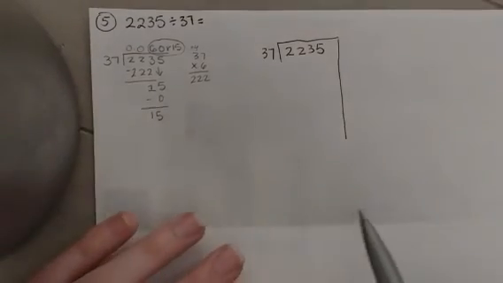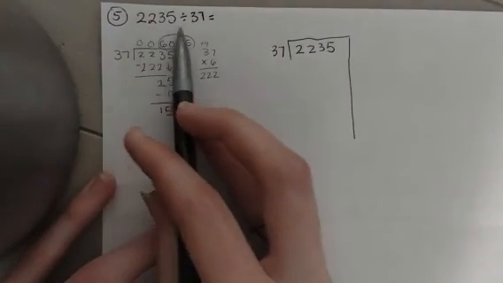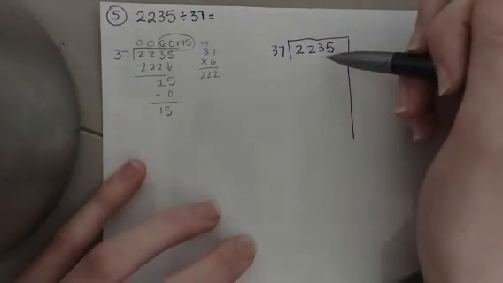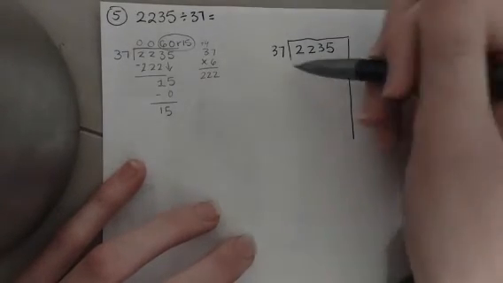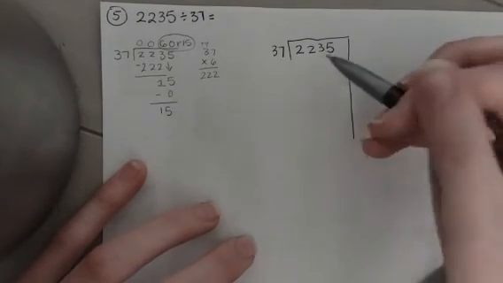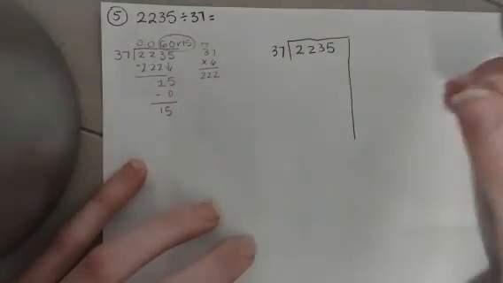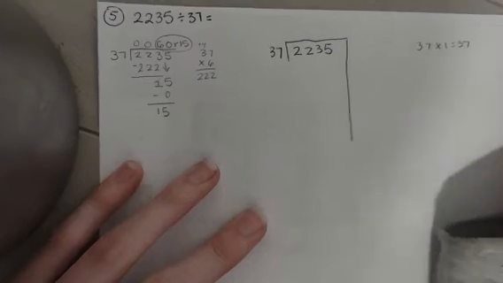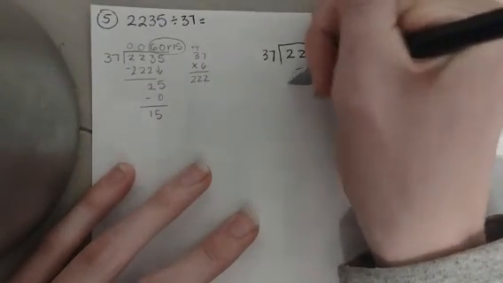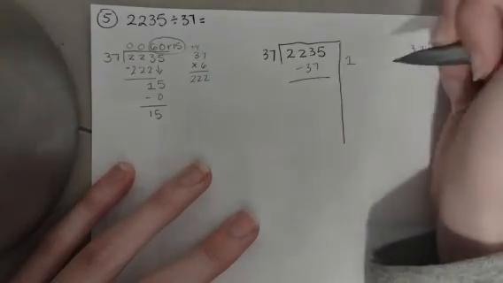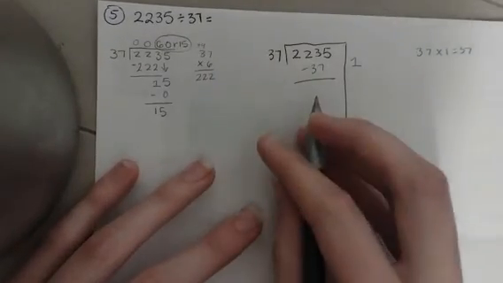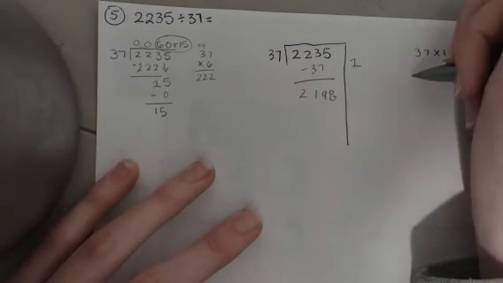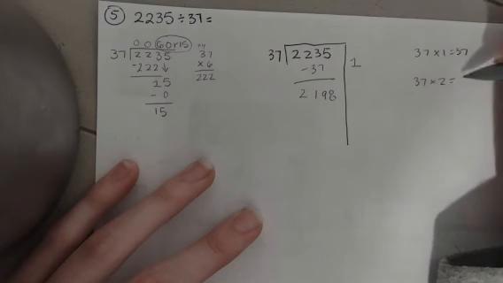Number 5, we have scaffolding method, and we're going to divide these two numbers. So it's different than the traditional algorithm because it doesn't matter how many groups we get if it's the largest group or smallest group. So, for instance, 37 times 1 is 37. So let's subtract 37. But we have to put our one group and we're keeping track right there. So that will be 2,198.